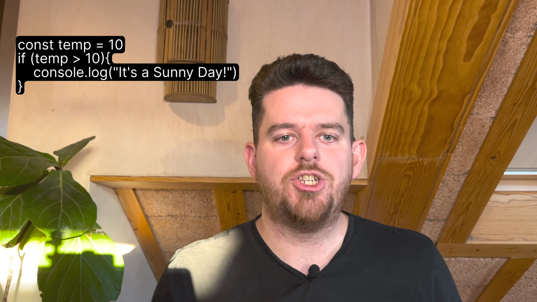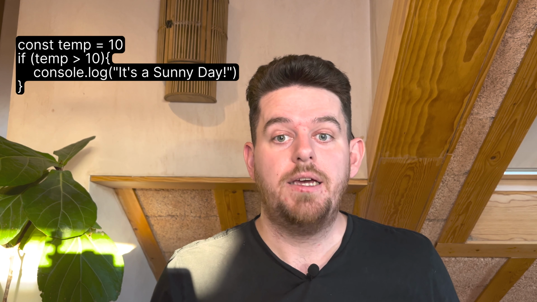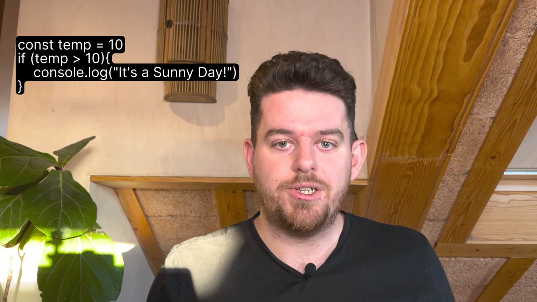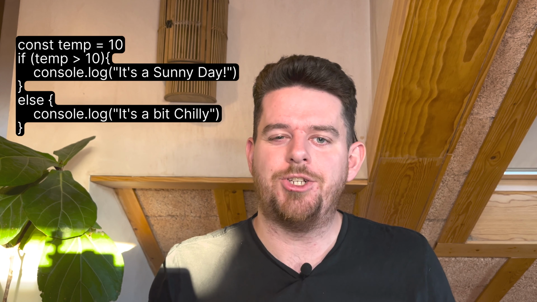Let's walk through a quick example. Imagine you're building a simple weather app. You could use an if statement to check if the temperature is above a certain level. If it is, display a message like, it's a sunny day. If not, you can then use the else statement to display a message like, it's a bit chilly today.